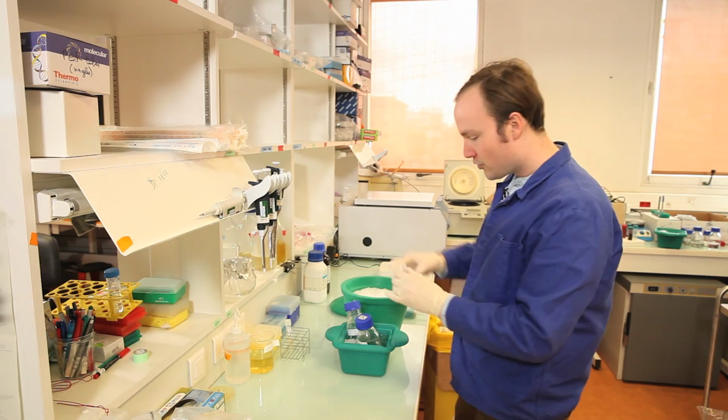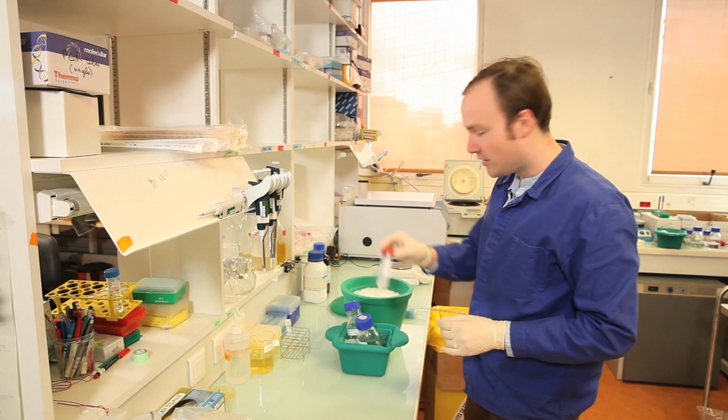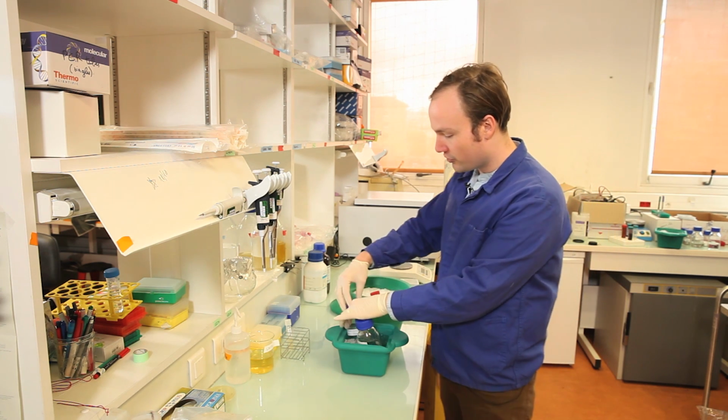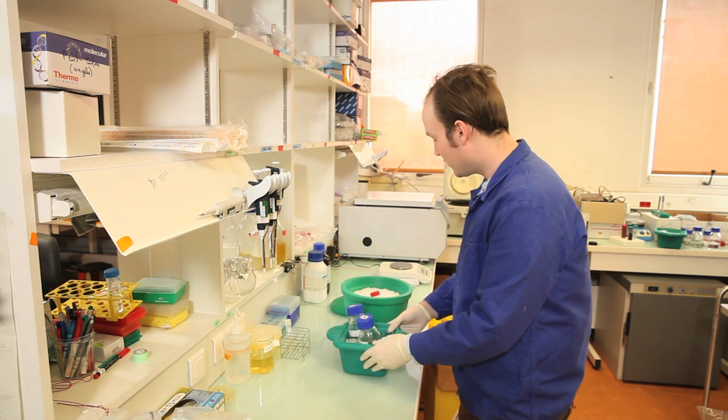Okay, so now these cells are ready to use. They're ready to transform or to store, however you want.